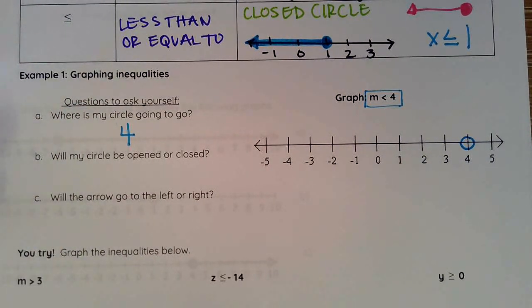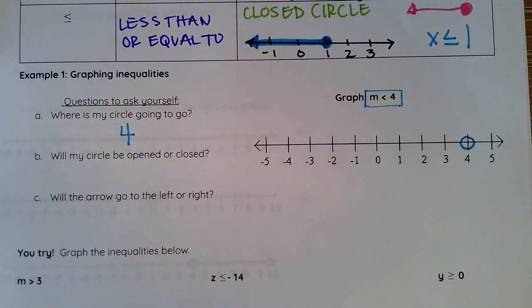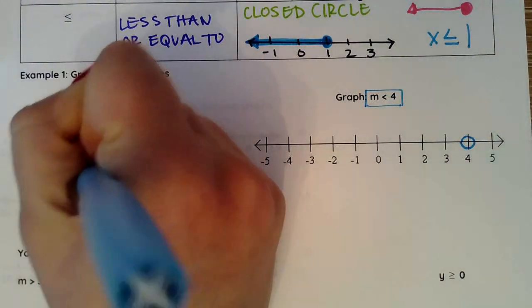Then I need to determine if my circle is going to be open or closed. Well, I need to look at my inequality for that. And here there is no equal, so plugging 4 in, substituting 4 in, will not make this inequality true. So I leave it open.